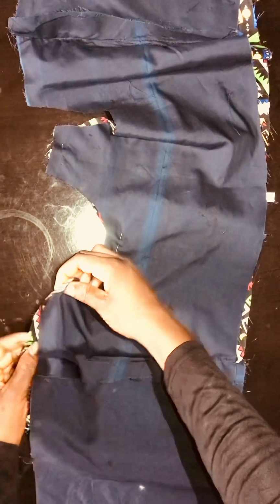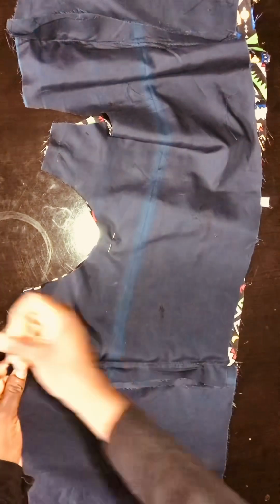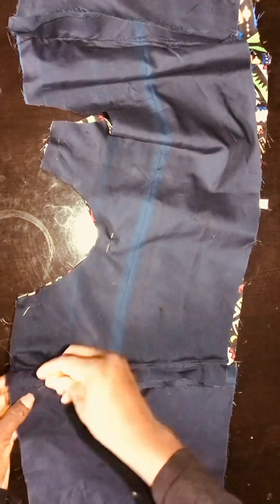Then you start pinning down. You can see what I'm doing. Do yours the same. We need to pay attention here. Look what I'm doing very well. Do yours the same way. After doing the top, you also do the bottom part this way.